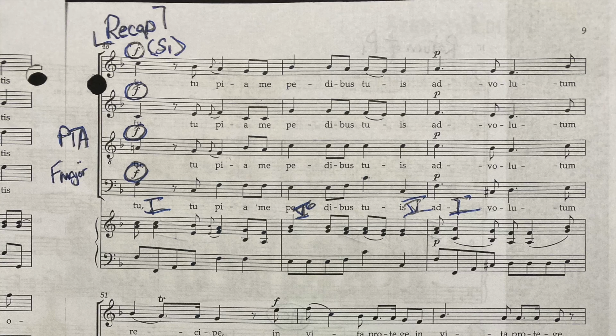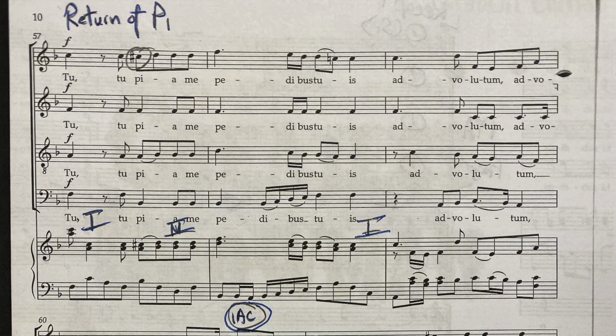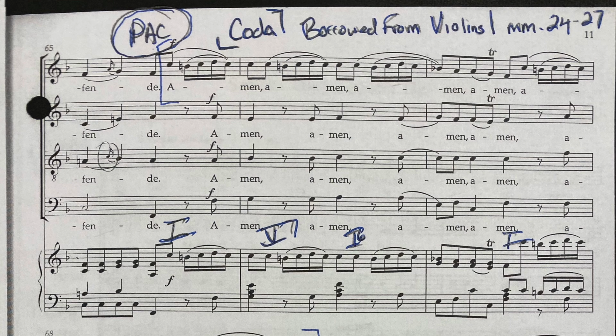Except Mozart doesn't give us the principal theme. He gives us the secondary theme. Even though it is once again in the primary tonal area, it feels like a false recapitulation. It is not until measure 57 that we get the principal theme in the tonic key, closing in a perfect authentic cadence at measure 65.